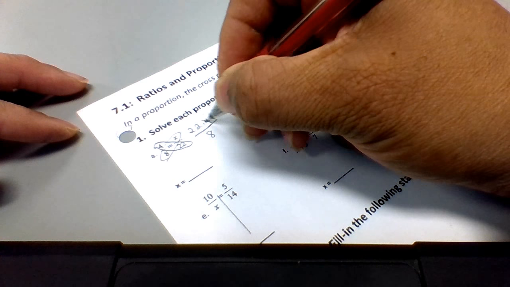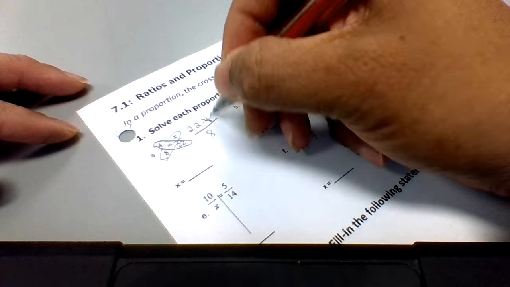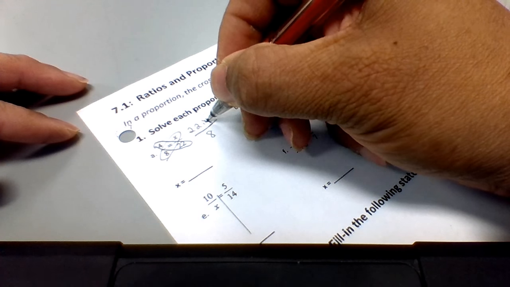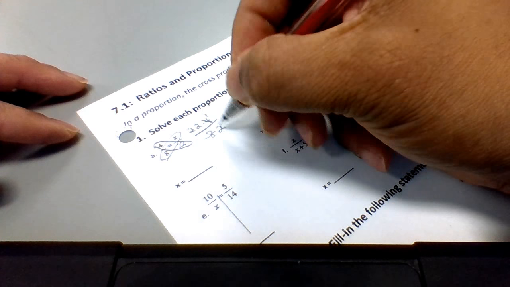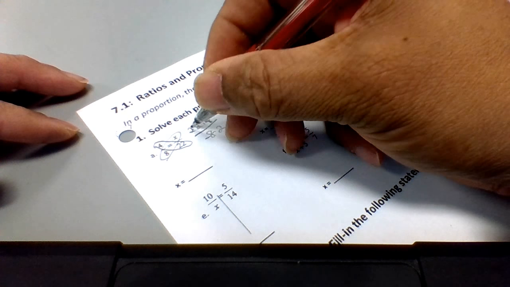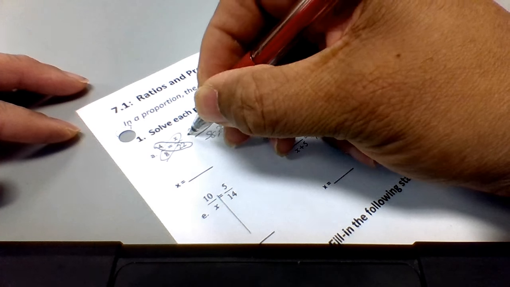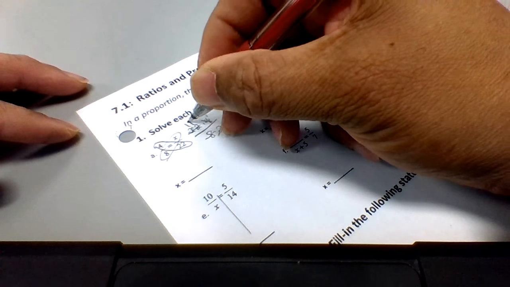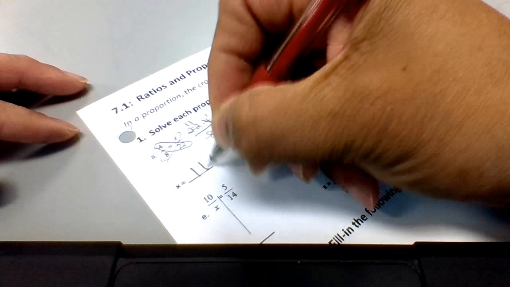And when you do this, 4 goes into 4 once. You have a number on the top, you have a number on the bottom, they have something in common. 4. 4 goes into 4 once, and 4 goes into 8 twice. And then again, I have a number on top and a number on bottom, and they have something in common. 2 goes into 2 once, and 2 goes into 22 11 times. So 11 times 1 is 11. So my answer is 11.